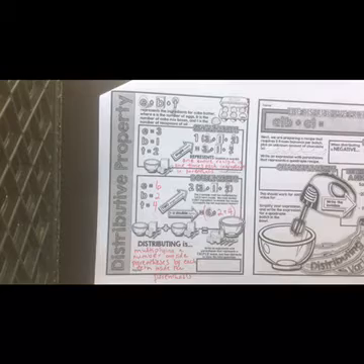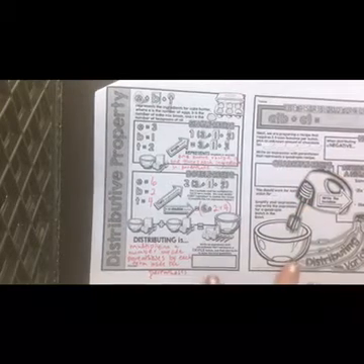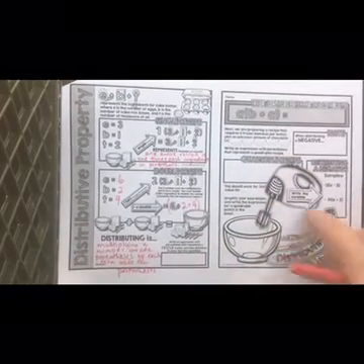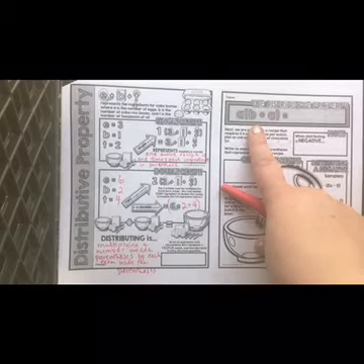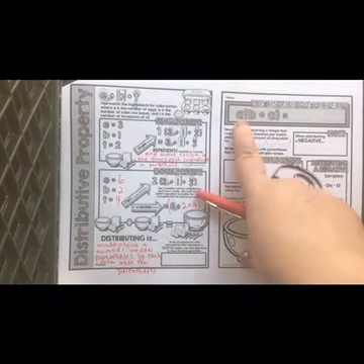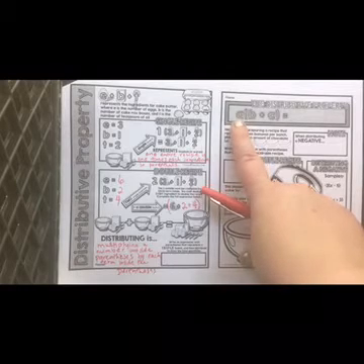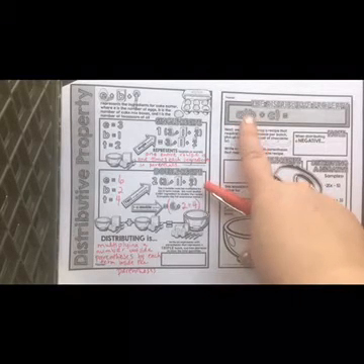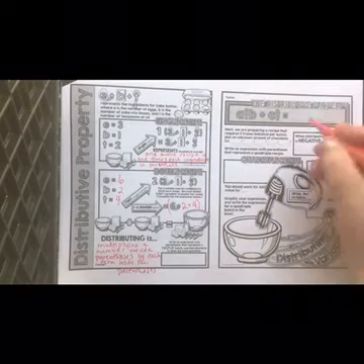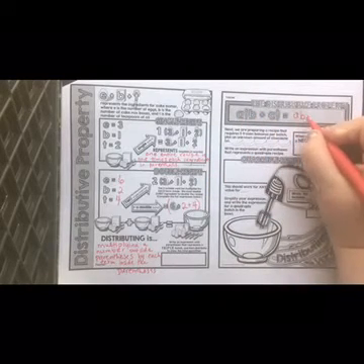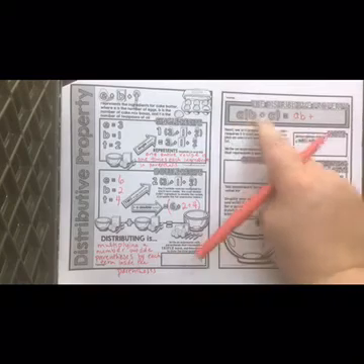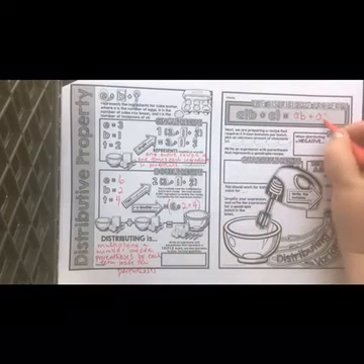The same thing is true if we had variables. The distributive property would say, since this variable is on the outside of the parentheses, I multiply it times each of the terms inside. So I would multiply A times B and A times C. So I would have A times B plus A times C.